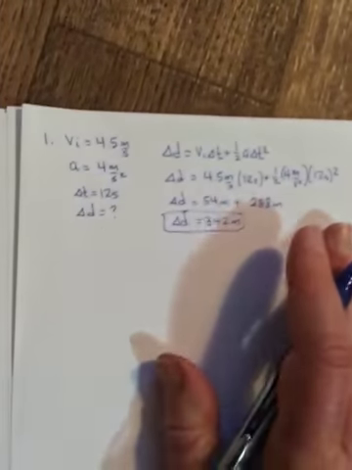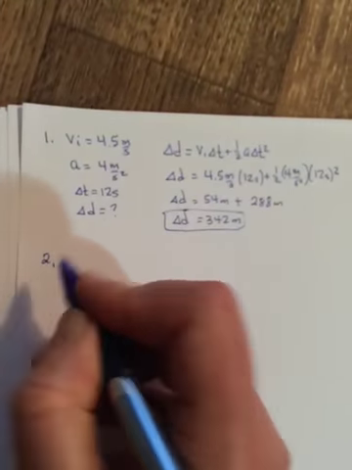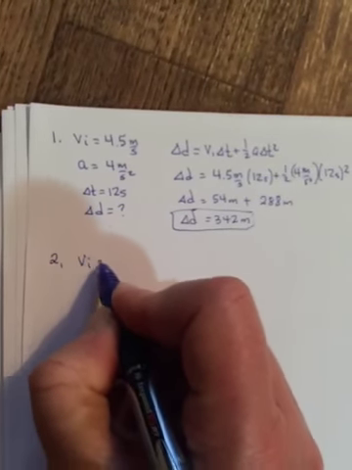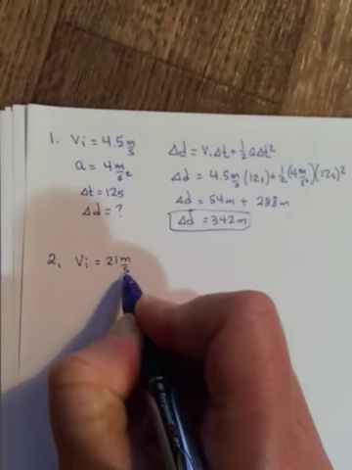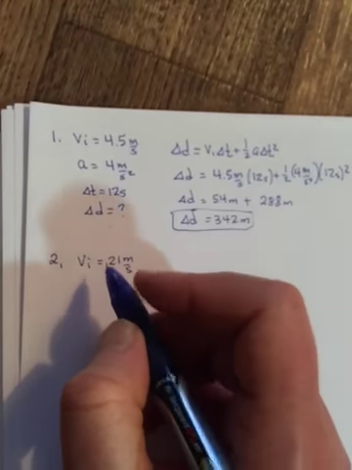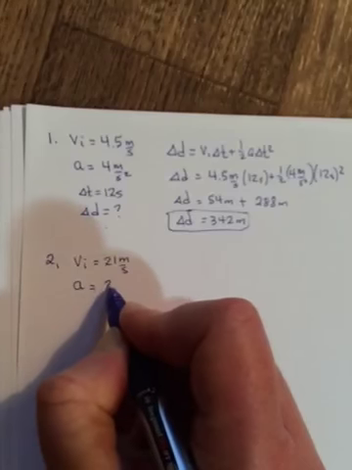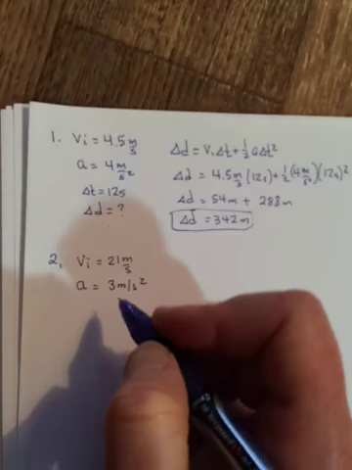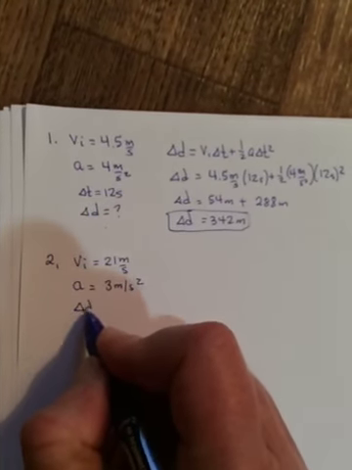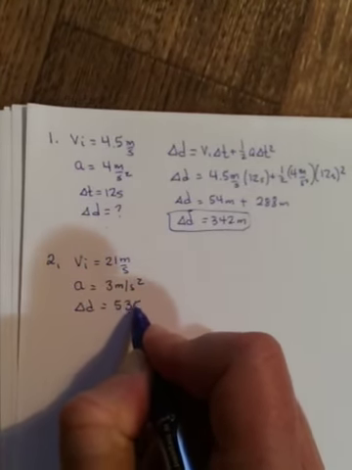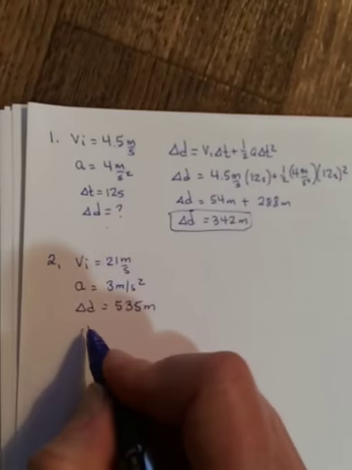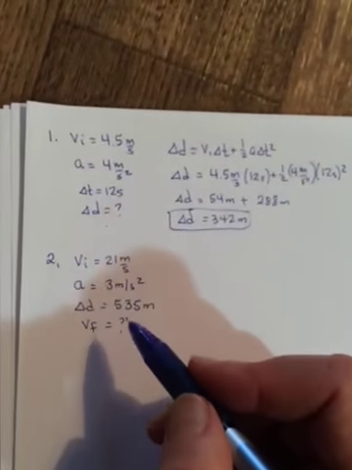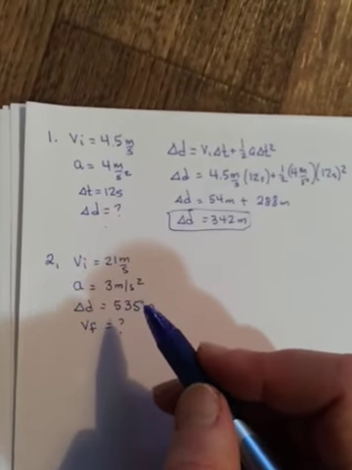Okay, number 1, done. Number 2, an airplane accelerates from a velocity of 21 meters per second. So VI is 21 meters per second at a constant rate of 3 meters per second squared. So A is 3 meters per second squared over 535 meters. So delta D is 535 meters. What is the final velocity? You are looking for VF.